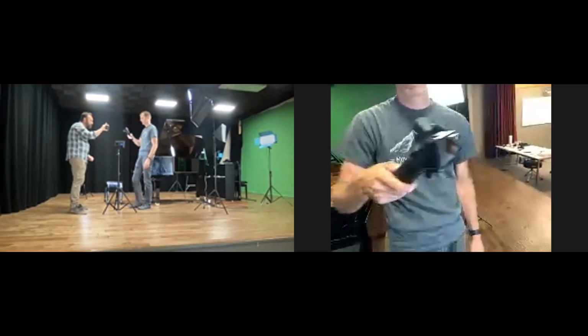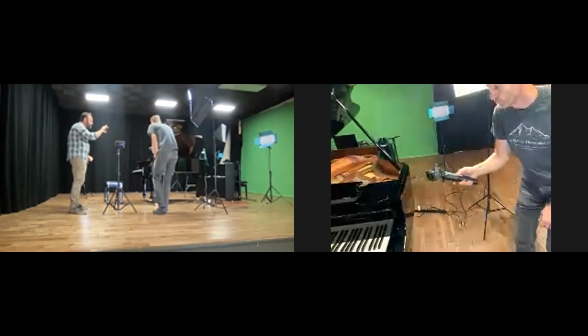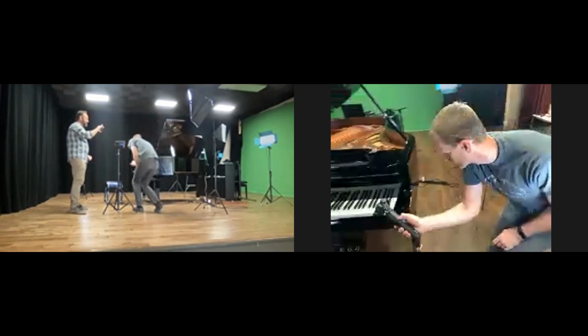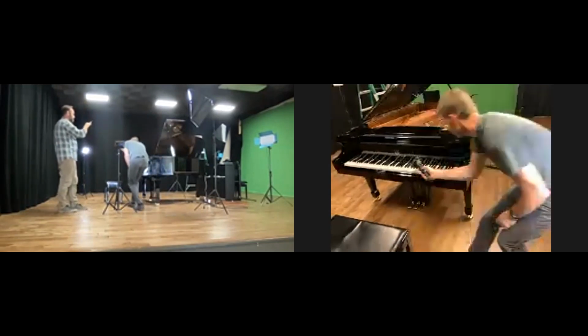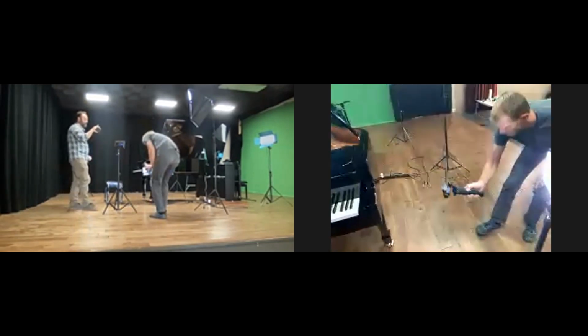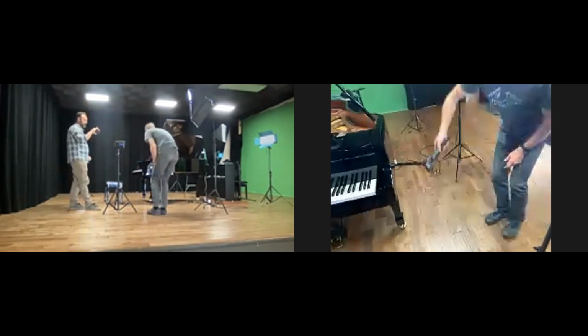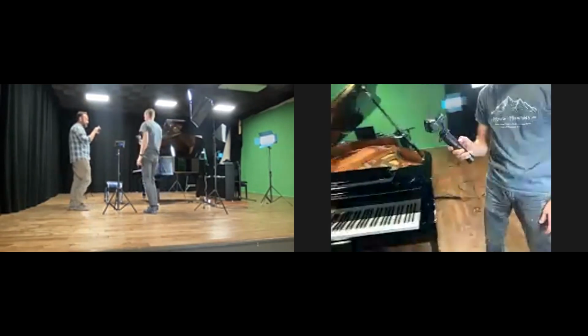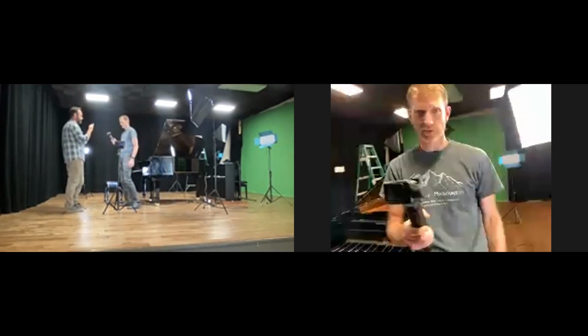Okay, that's what a gimbal does, is it keeps your camera very, very steady as you're walking around. And that's how you get a really smooth, almost like gliding type of motion in your video footage that way. So it's a really cool way to. It does take some practice, like learning how to do it.